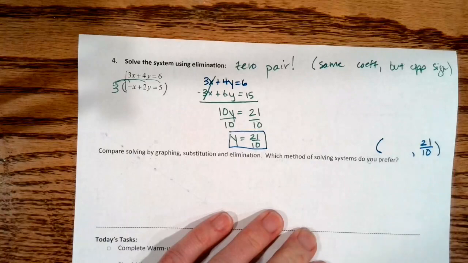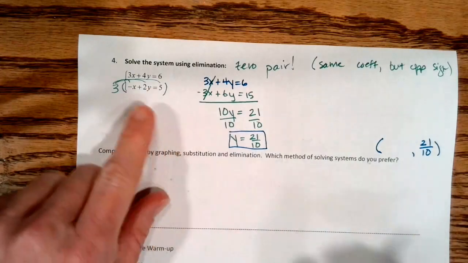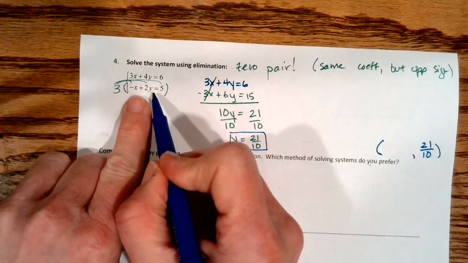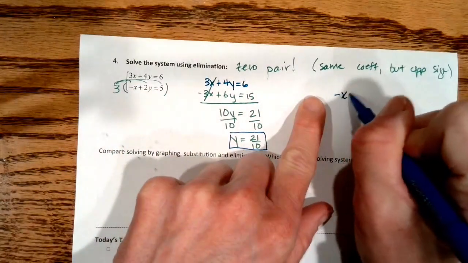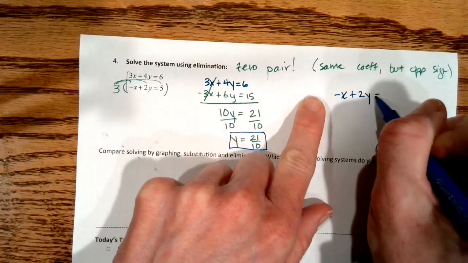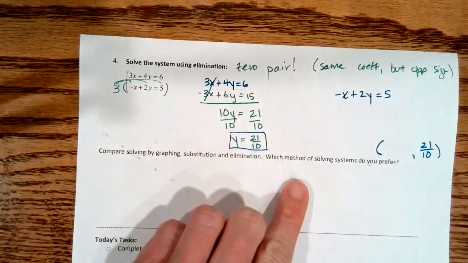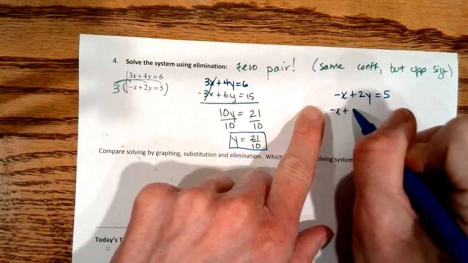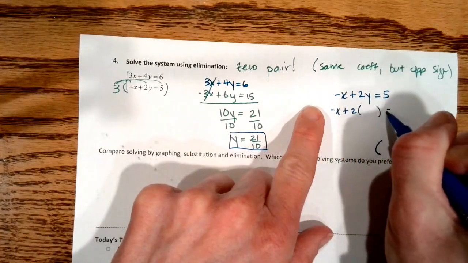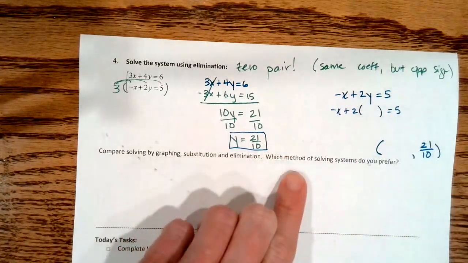So what I'll do next is I choose this equation because to me it's the simplest. I'll go ahead and I'll write the opposite of x plus 2y is equal to 5. Now remember, you can substitute your y in to any of these equations. You get a choice of the one that you think is the easiest.